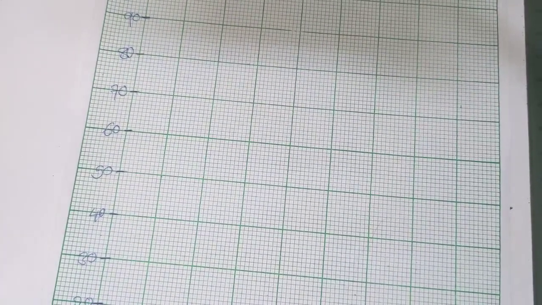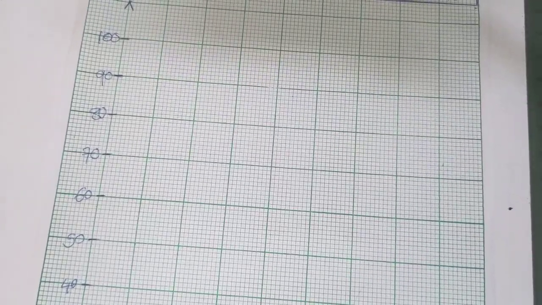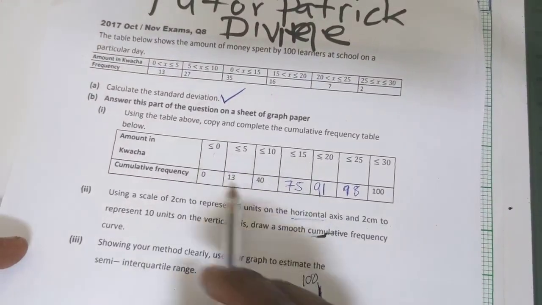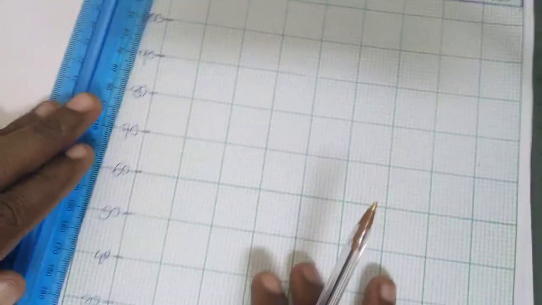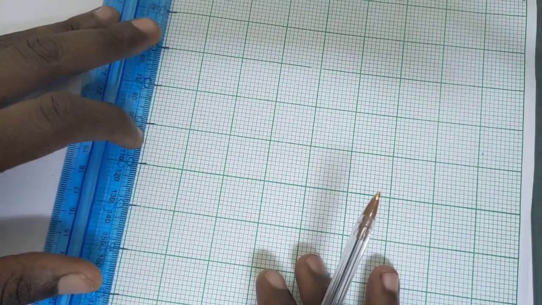Okay. So, you need now to plot these values here, which are here. So, here, you need to draw a line, but you should be using a pencil.